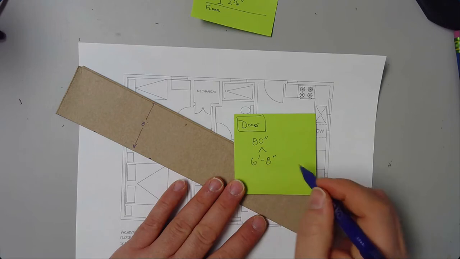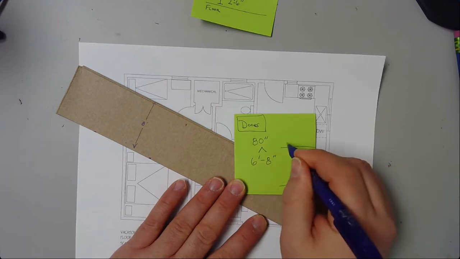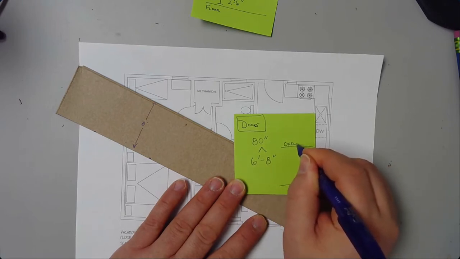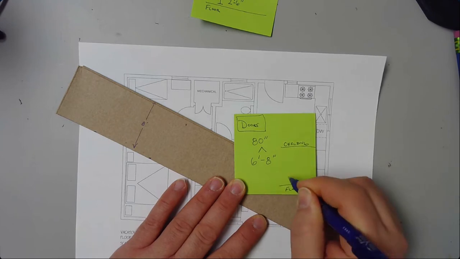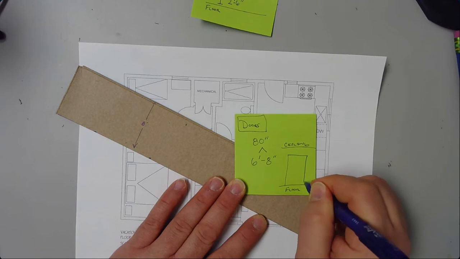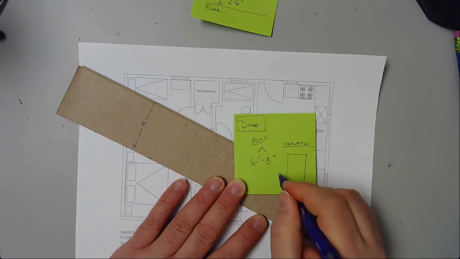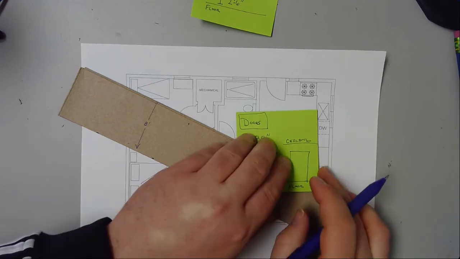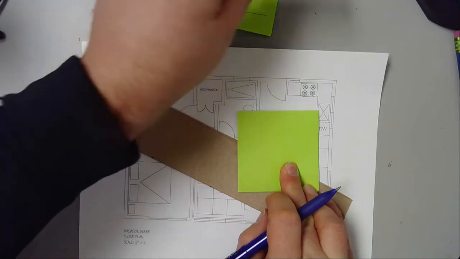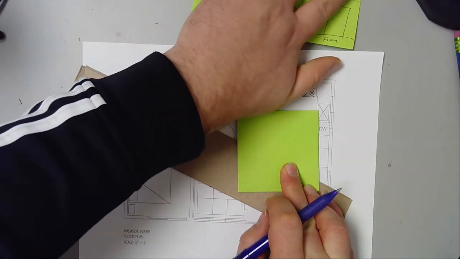So again, this is my ceiling, this is the floor, the height of the door, because it starts at the bottom, is 6 foot 8 inches. So we're going to go ahead and begin to draw those in on the next day in class.